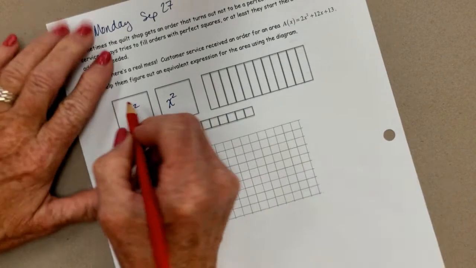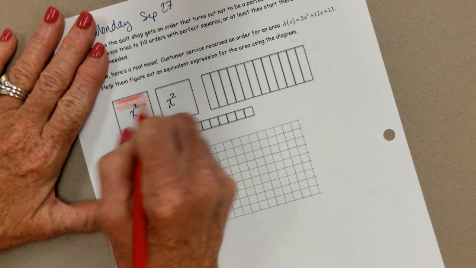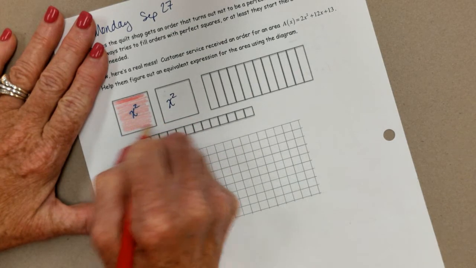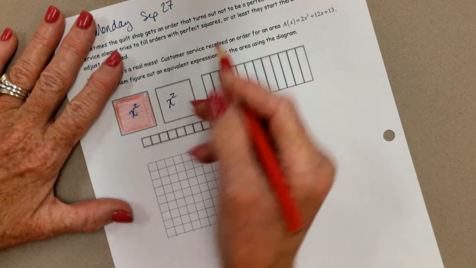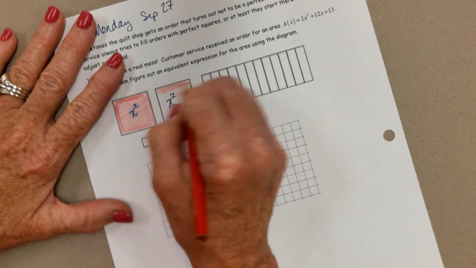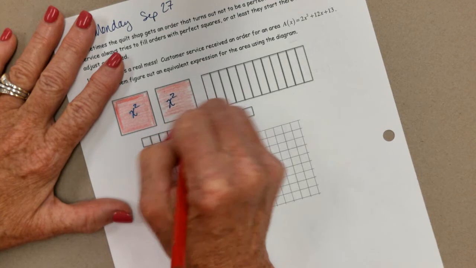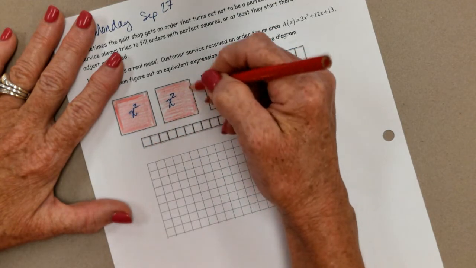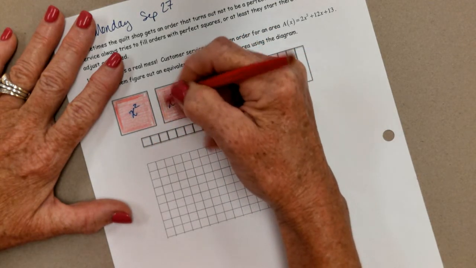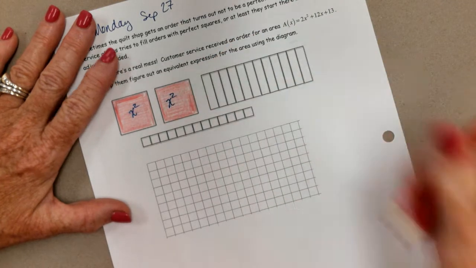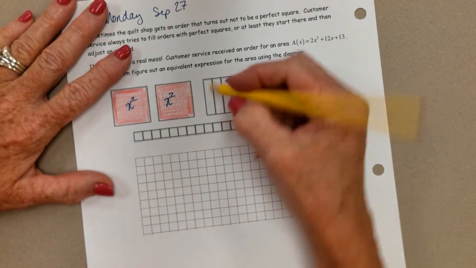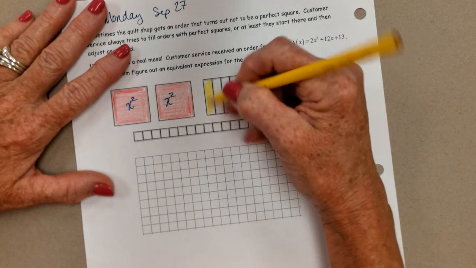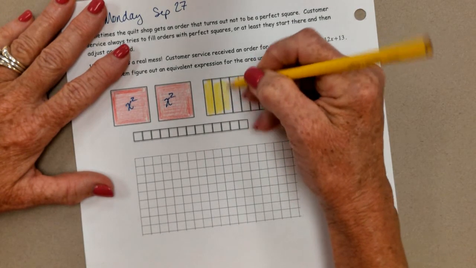And those guys are red, so I'm going to go ahead and color those red. And then our single strips over here, these guys are all yellow, and they are size 1x each.